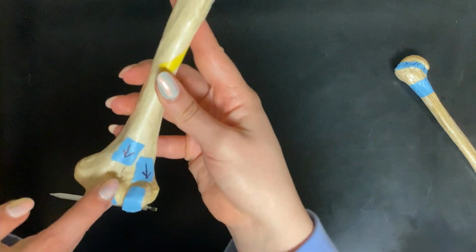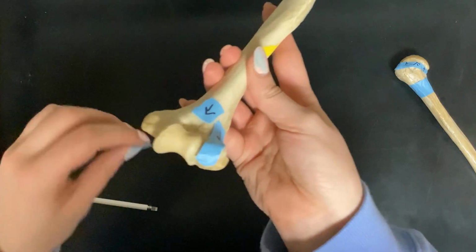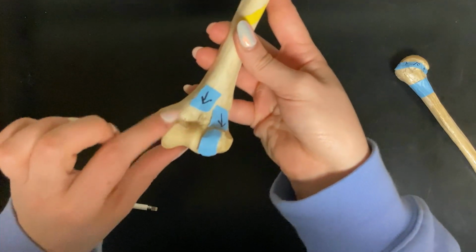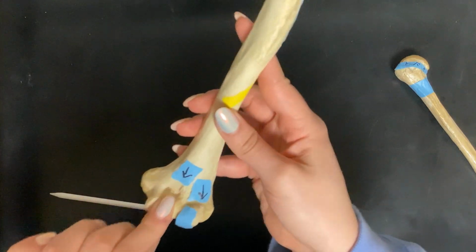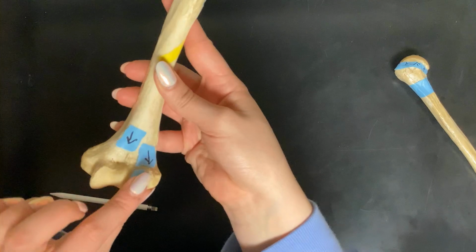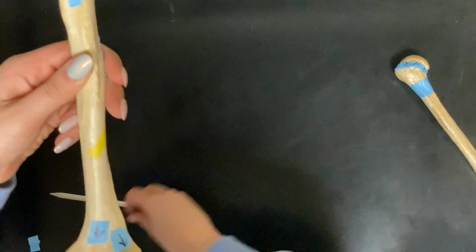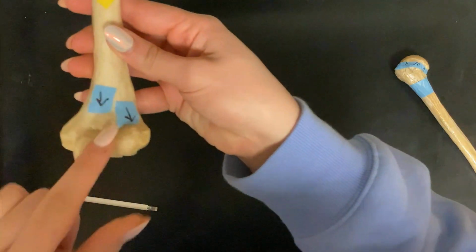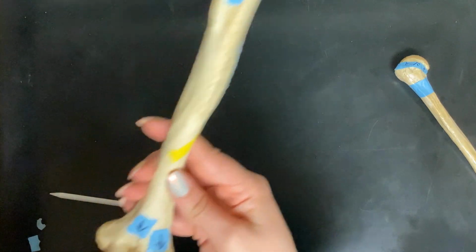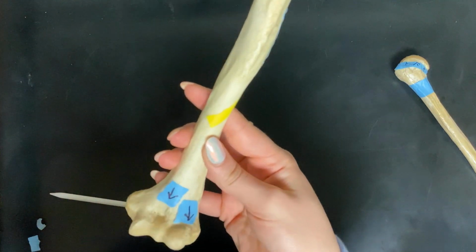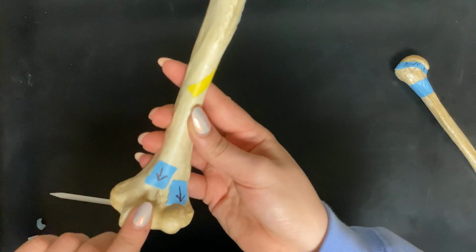So first I want to point out this structure here, and I'm just going to remove this tag, but I just wanted to have it there to show you where we're going to be looking. So it's going to be this bow tie structure, and this is going to be called our trochlea. And then on the other side, or more lateral to our trochlea, we are going to have this ball-like structure right here. And that's going to be our capitulum. Our radius is going to be articulating with our capitulum, and our trochlea will be articulating with our ulna.